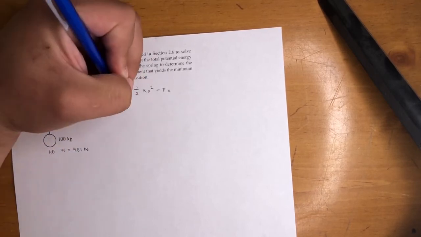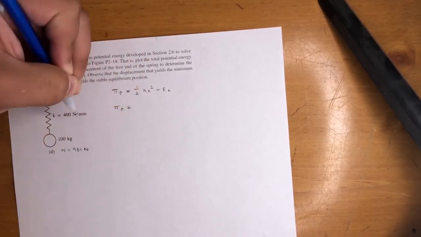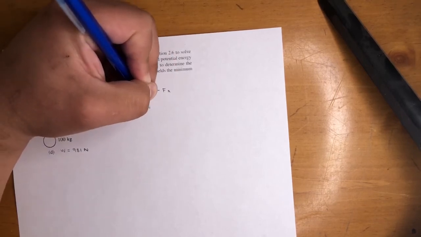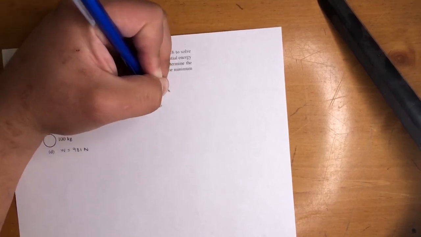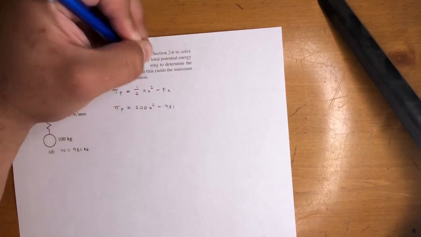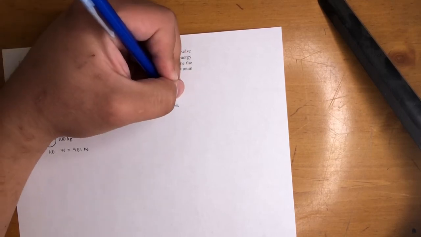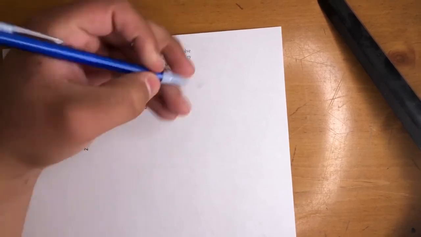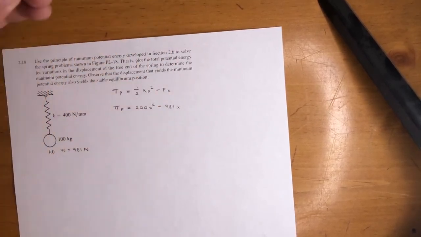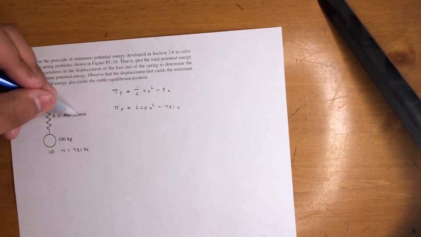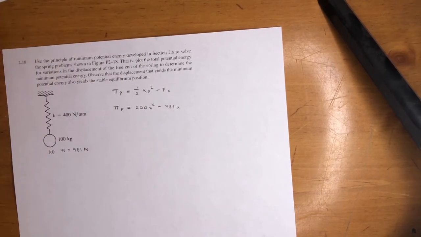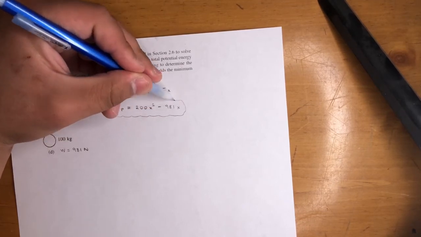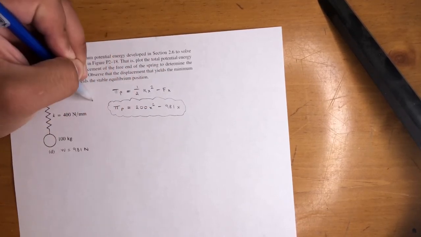Okay, so pi p is equal to 400 times half. That is 200 x squared minus 981 for your force, right? Newtons. Not newtons, x. And this equation will be in newtons times millimeter. Okay. So this is our equation, right? Same thing. This is step 1.